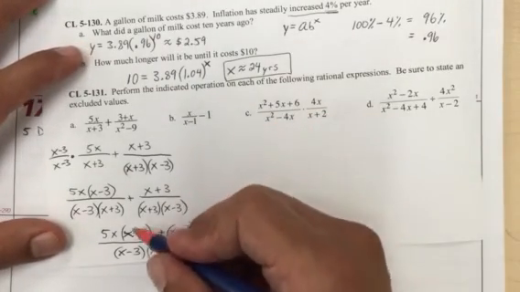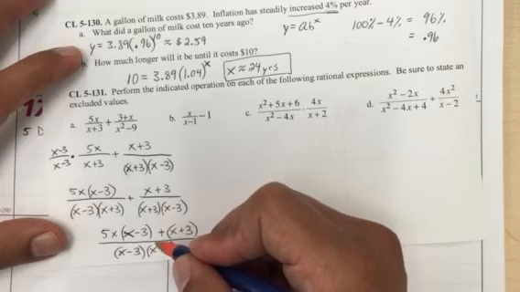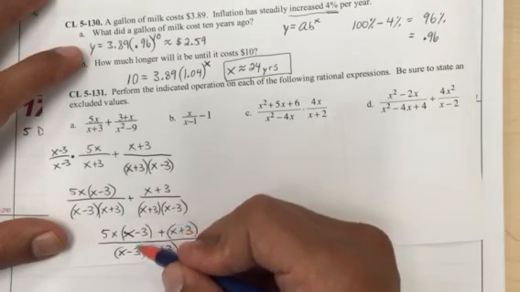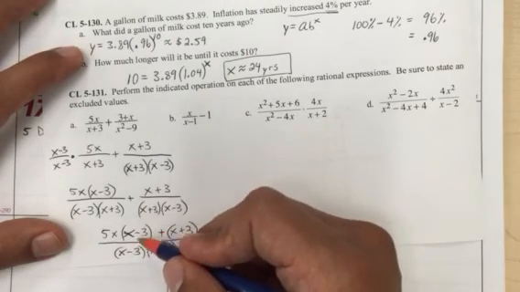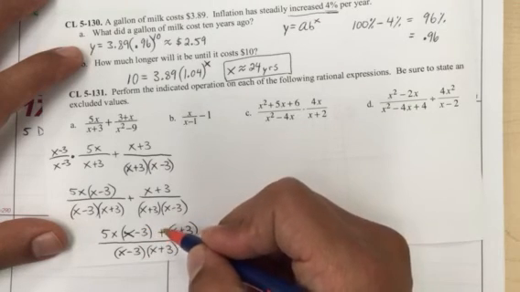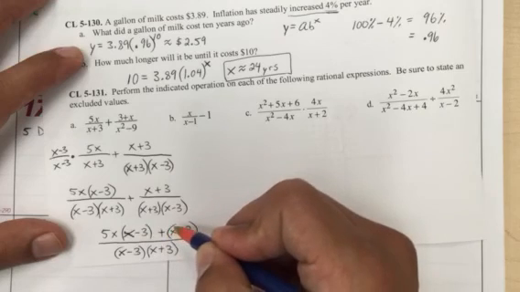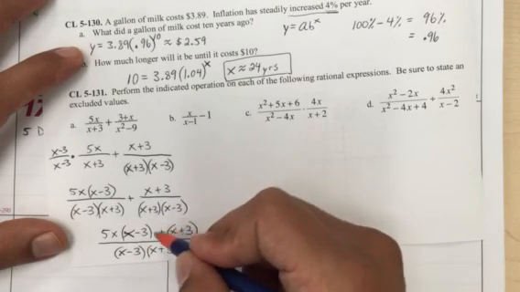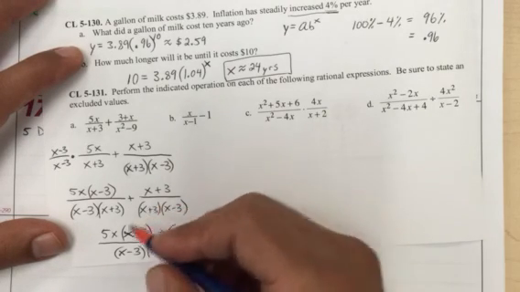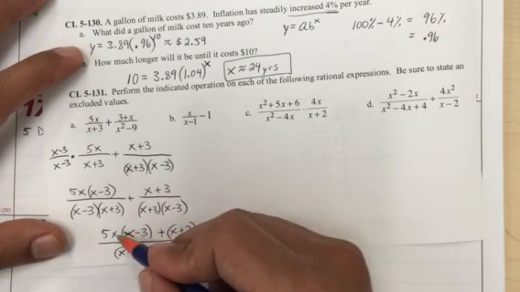And if we look here, most of us thought that we can cancel out or build a big 1 with the x minus 3 and the x plus 3, but we can't do that because we're adding. If we were multiplying everything, then we could cancel those out, but since we're adding, we can't do that. If we distribute the 5x, then we'd get 5x squared.